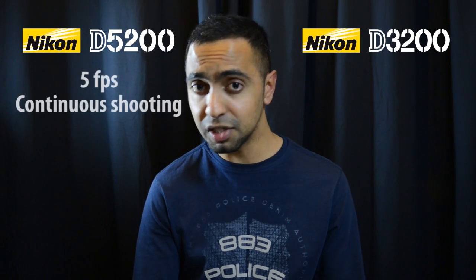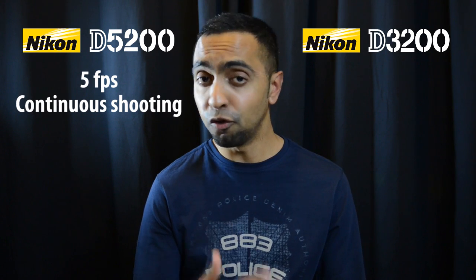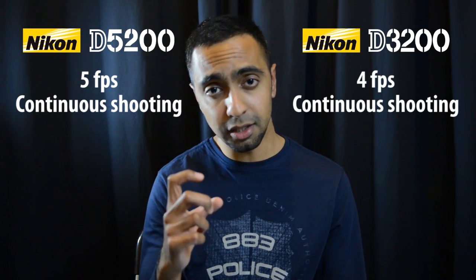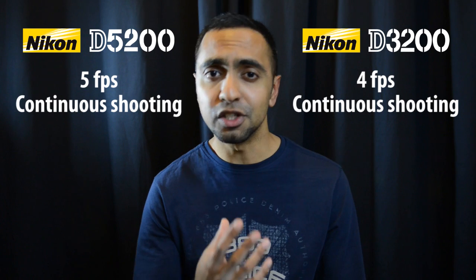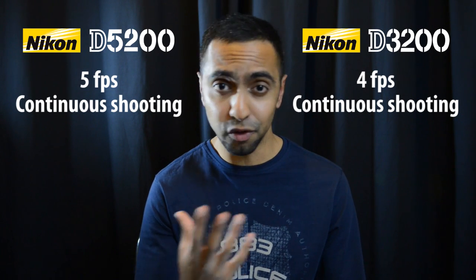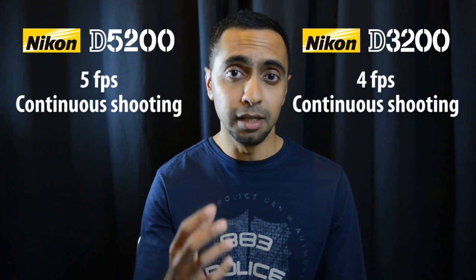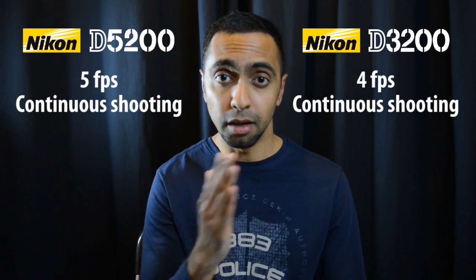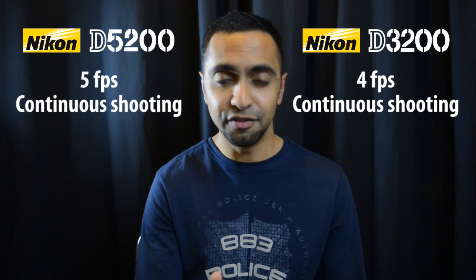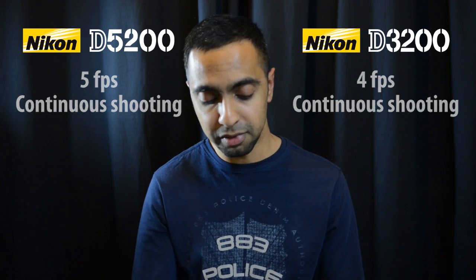Continuous shooting, the D5200 is going to give you 5 frames a second. The D3200, 4 frames a second. Now obviously this is the continuous burst mode, so for fast moving subjects and sports photography, etc., the higher the continuous frame rate, the better it's going to be at capturing fast moving subjects. The D5200 has a slight edge, 1 more frame a second.